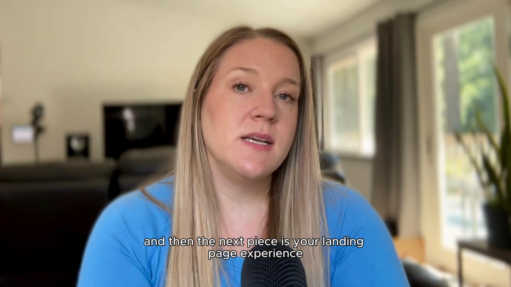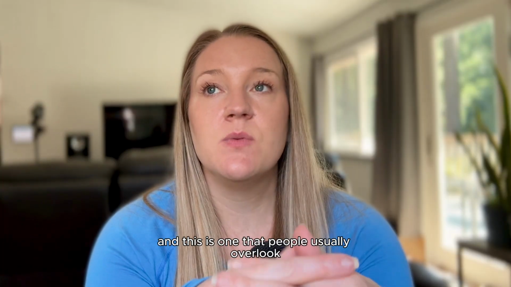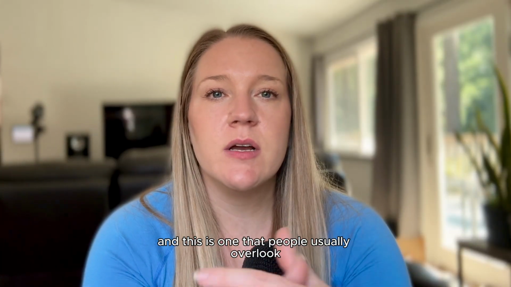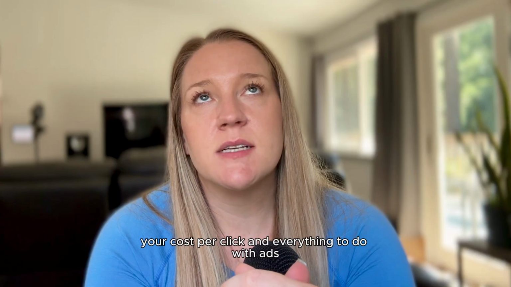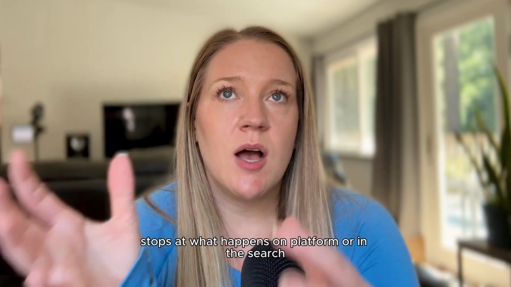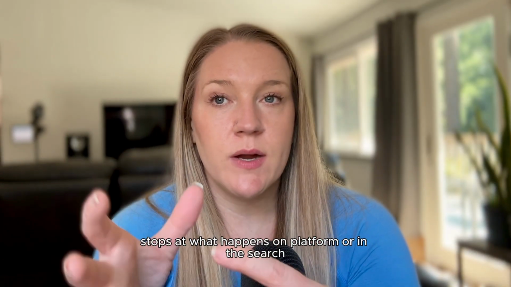And then the next piece is your landing page experience. And this is one that people usually overlook, because they think that your cost per click and everything to do with ads stops at what happens on platform or in the search.